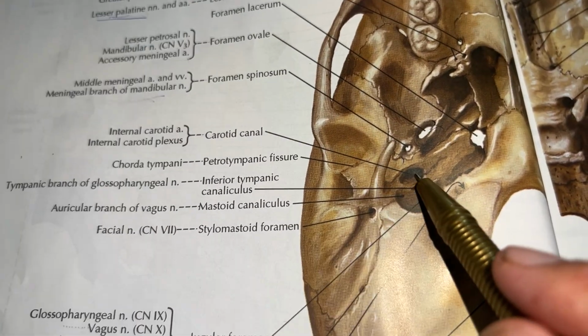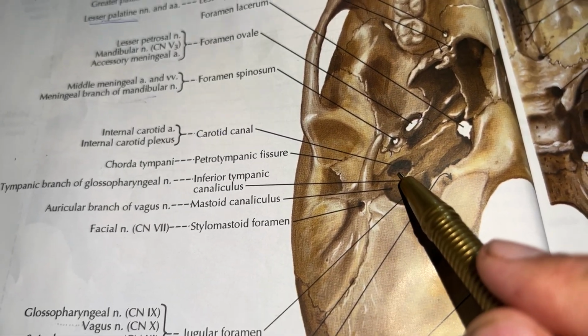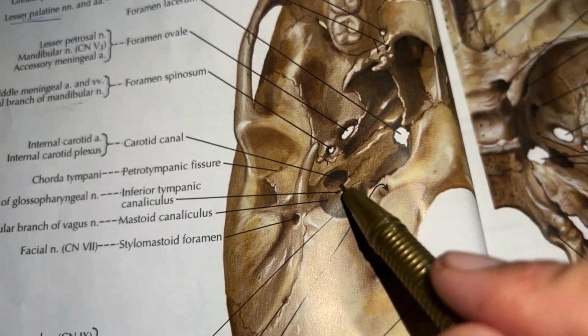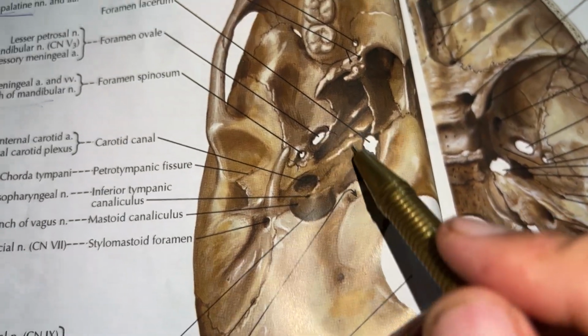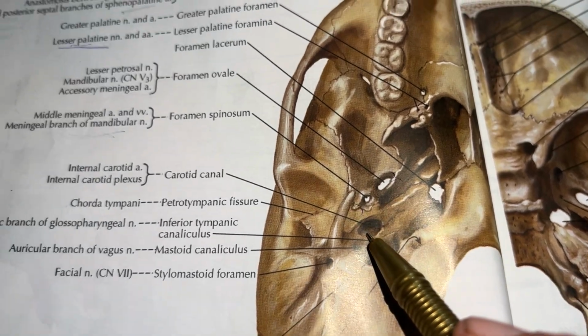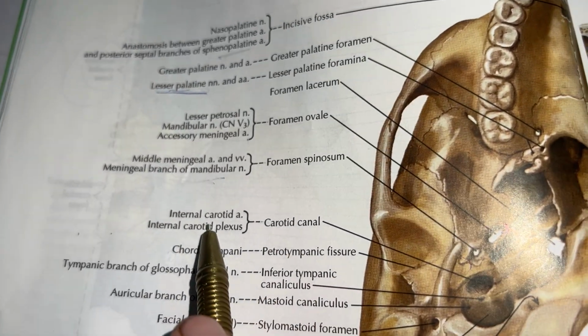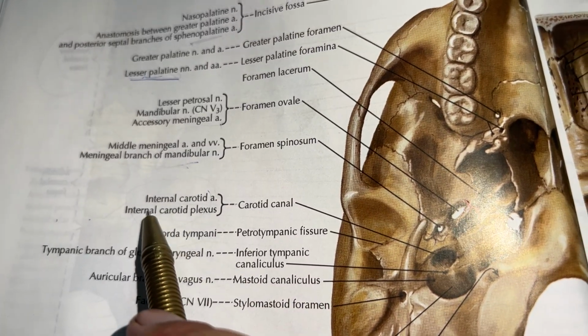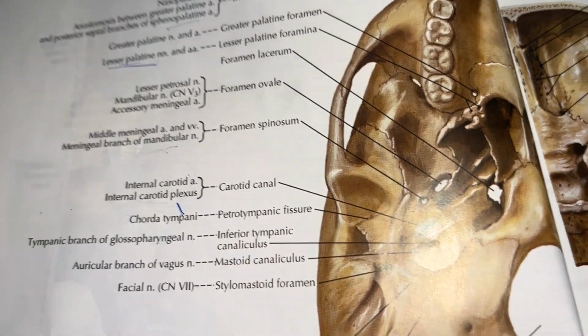This canal goes in the petrous part of the temporal bone up to the foramen lacerum, and it is the carotid canal. In the carotid canal, there is the internal carotid artery along with the internal carotid plexus.